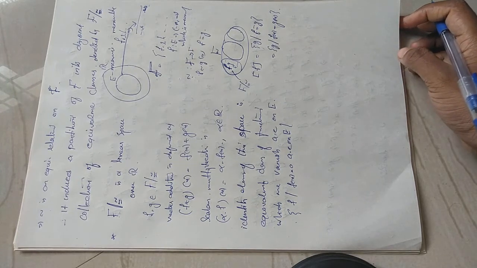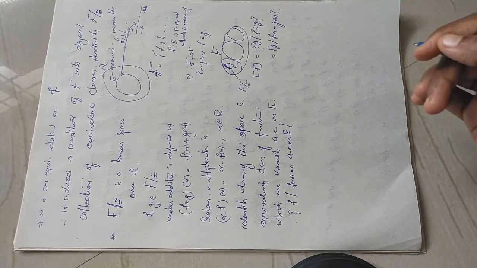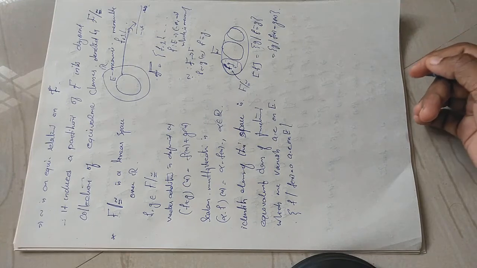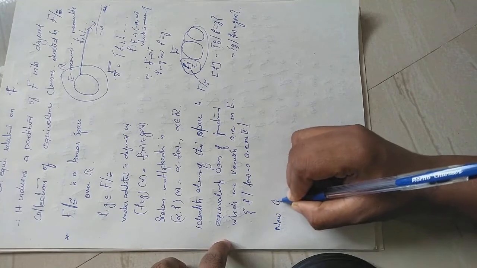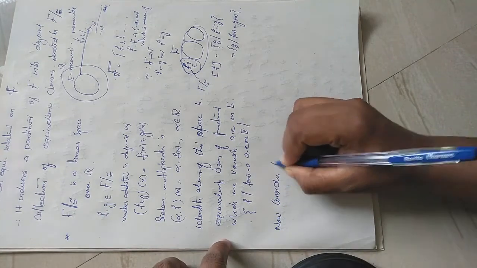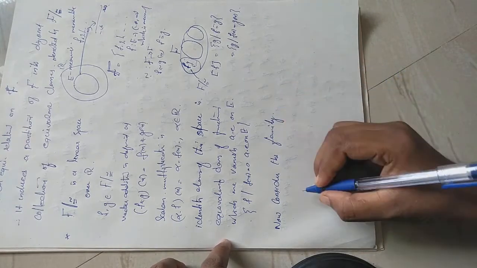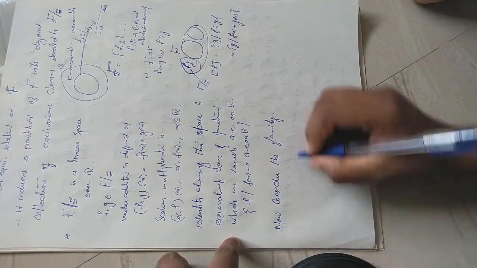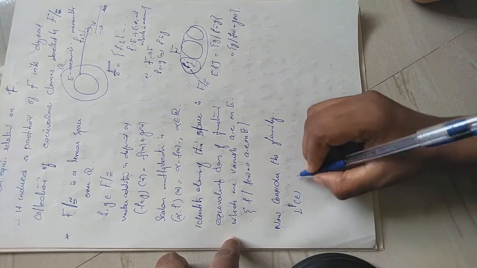Okay, now we go to our collection capital L^p. So how can you define capital L^p? Now consider the family capital L^p of E. What does this mean?